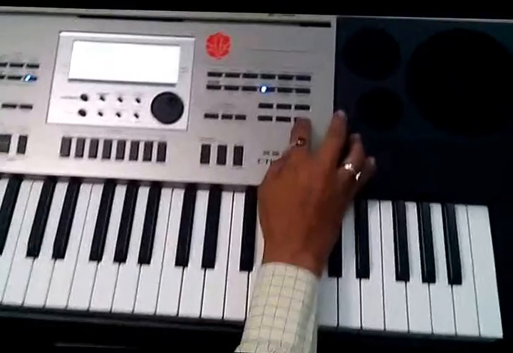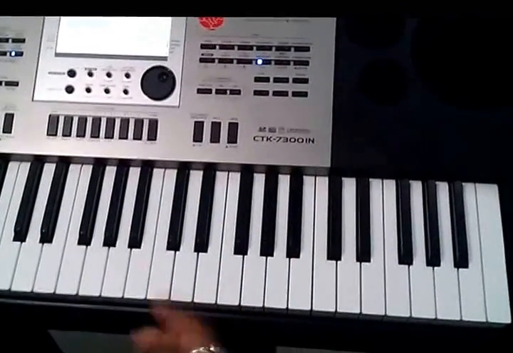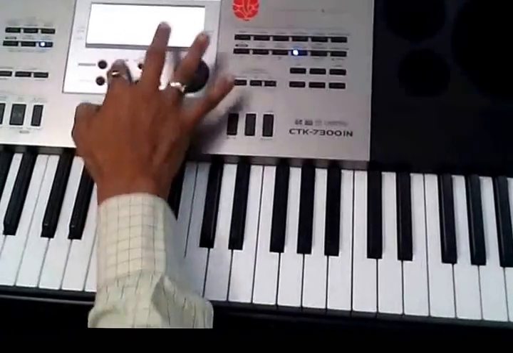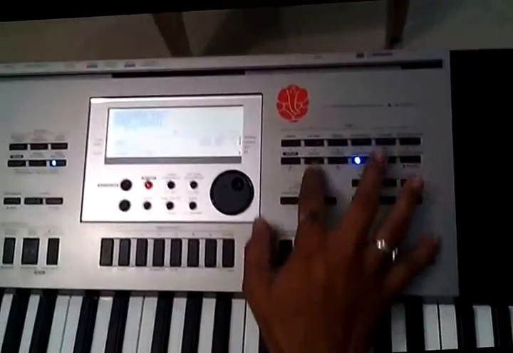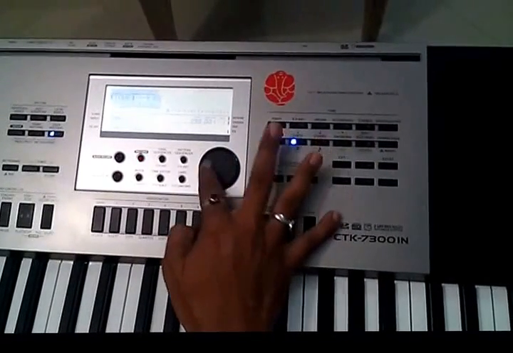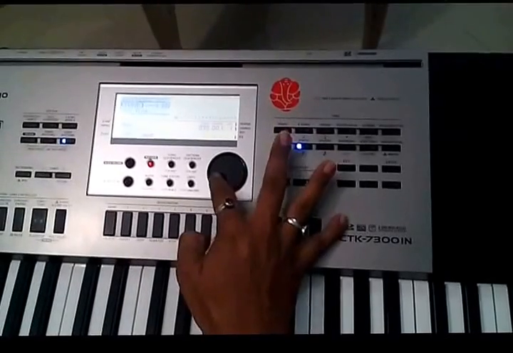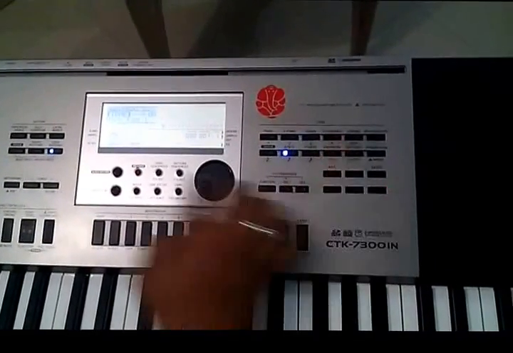So now we can add a chord, or it can be a pattern in any tone that you like. So now I am adding a warm pad. Select synth and then select the pad which you want. I am selecting warm pad 1.